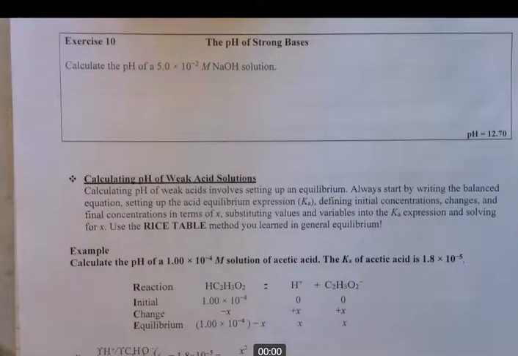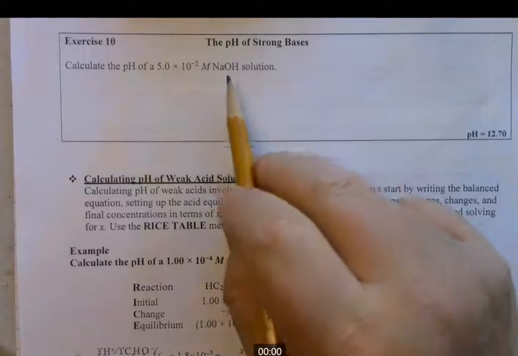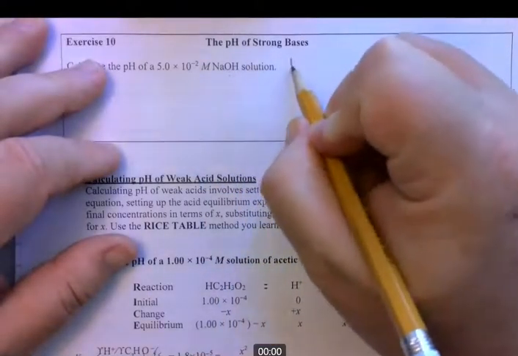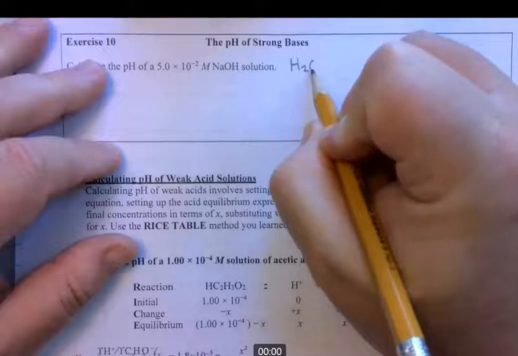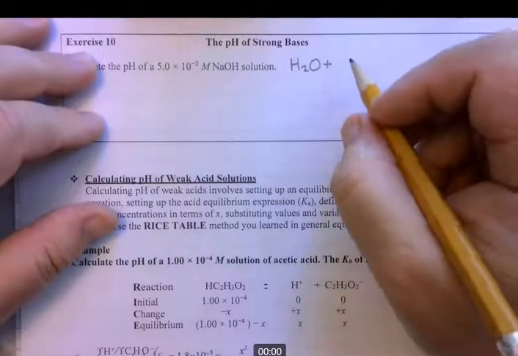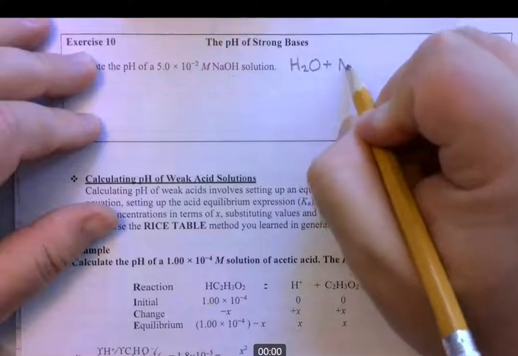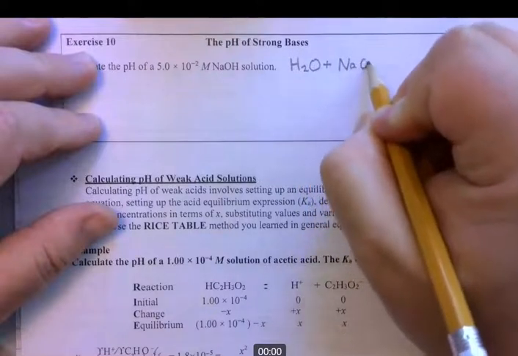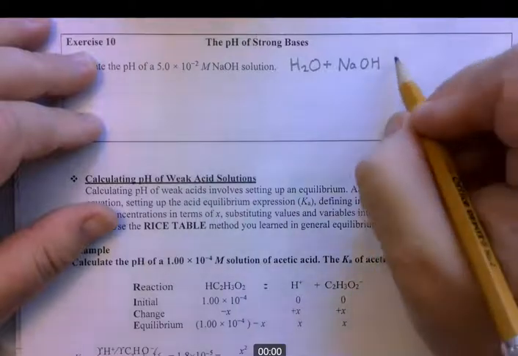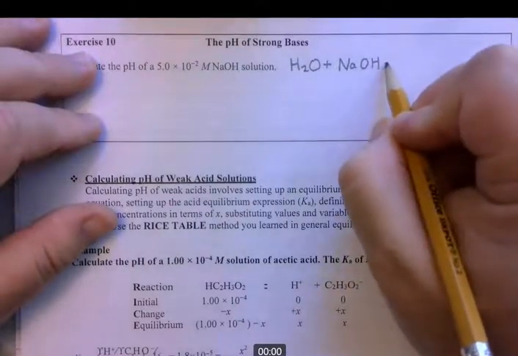Okay, so now they want to calculate the pH of 5.0 times 10 to the negative 2 molar NaOH. NaOH is one of the strong bases. That means it's going to totally dissociate. So if we wrote an equation for that, it would look like this. And you'll learn the strong bases and acids very shortly. You'll have them all memorized. This is the reaction you did when we did calorimetry that let off the heat, that was the exothermic, and you saw the temperature go up. We put sodium hydroxide in water. That's exactly what we did.